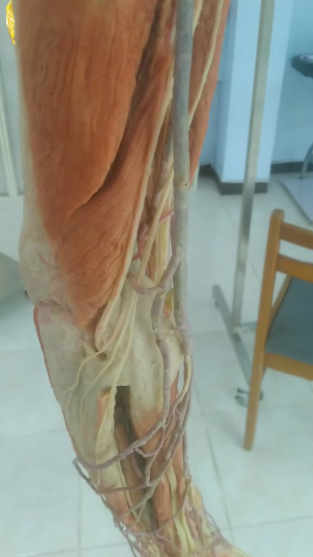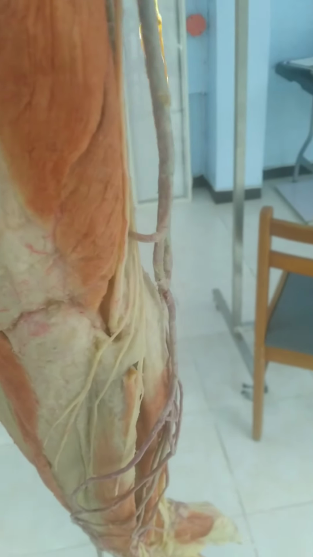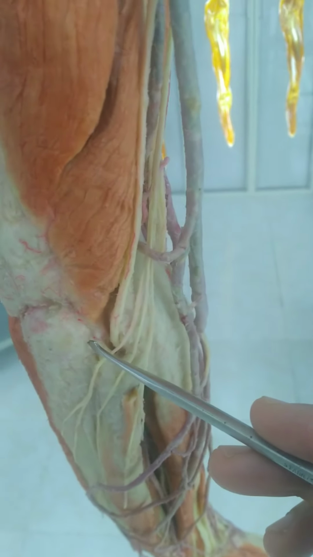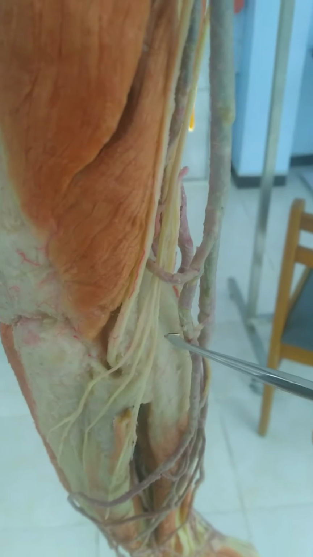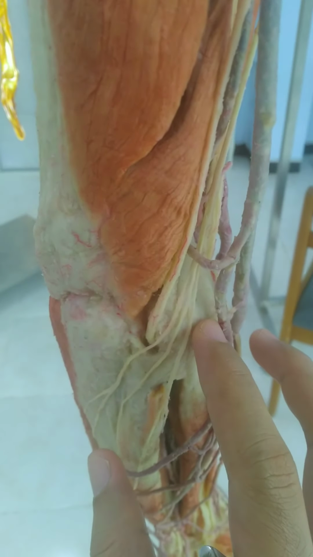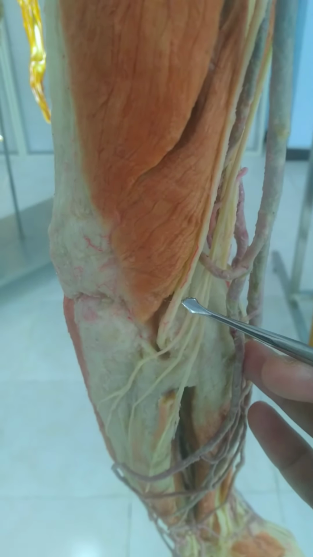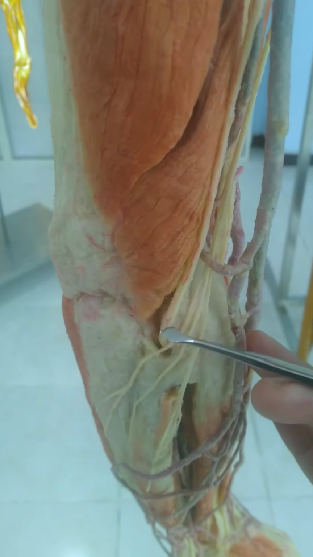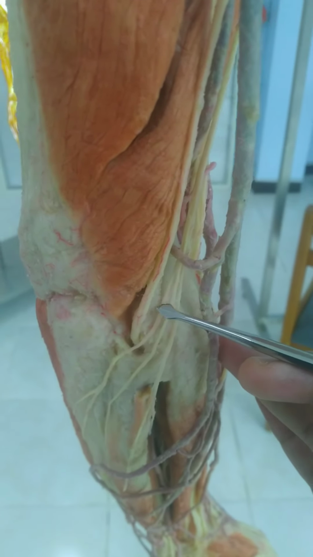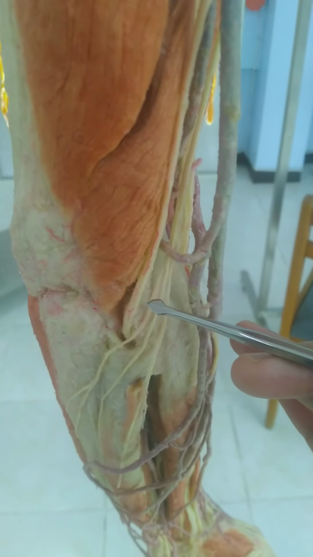Let's adjust our specimen right here. So let's identify some structures in the elbow area also. This is the olecranon process of the ulna. The bony prominence right here, that's the medial epicondyle of the humerus. You can see the ulnar nerve, no? It will follow a very superficial course right here in the elbow region. It will cross behind the medial epicondyle of the humerus.